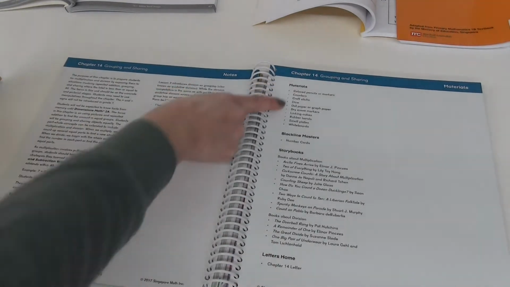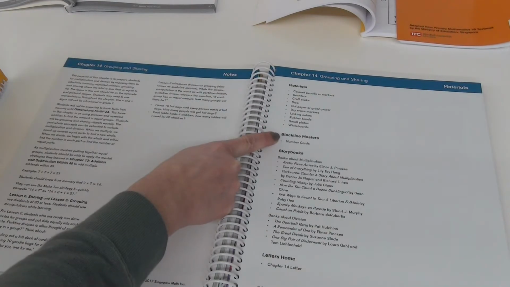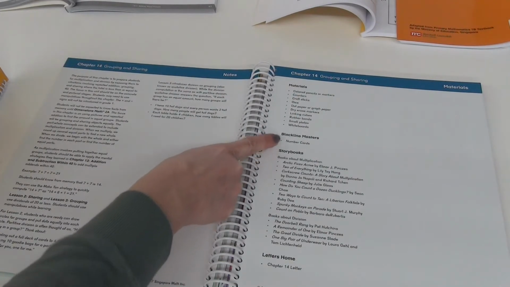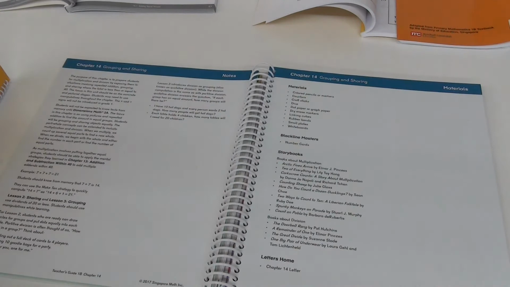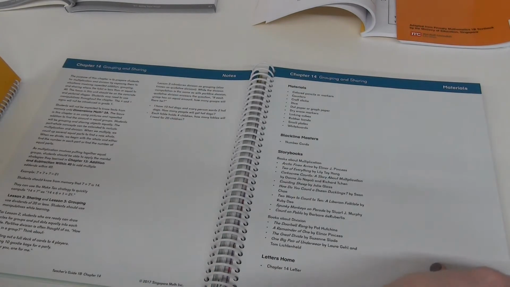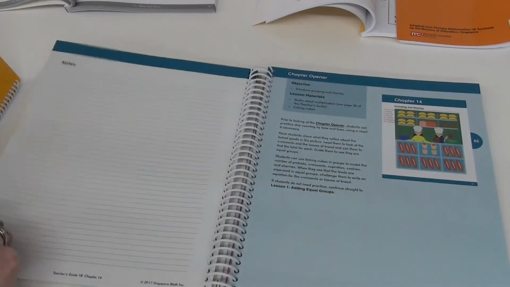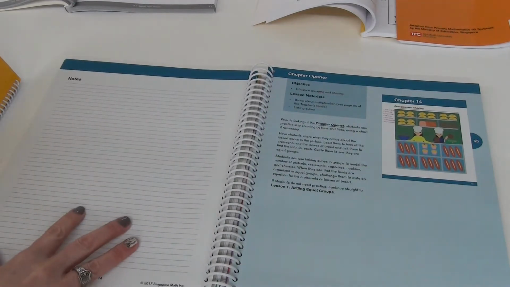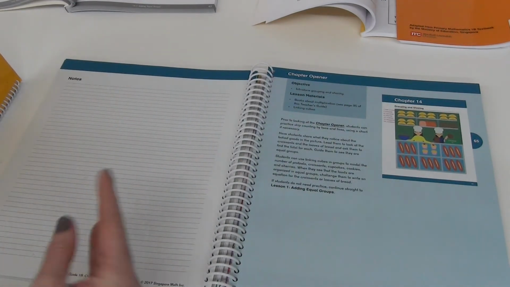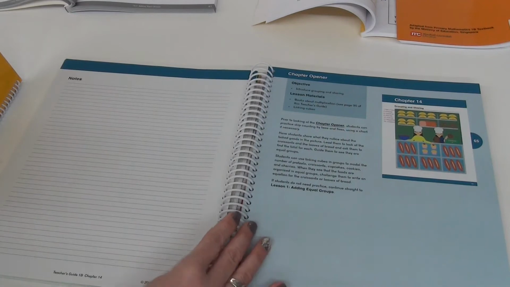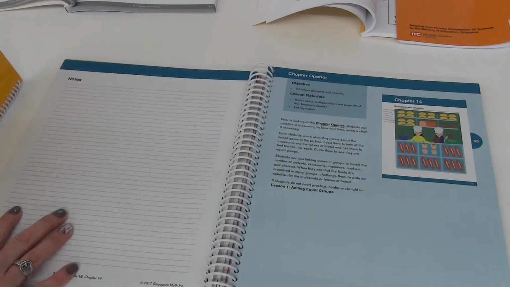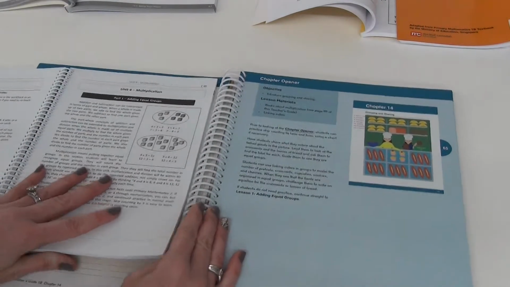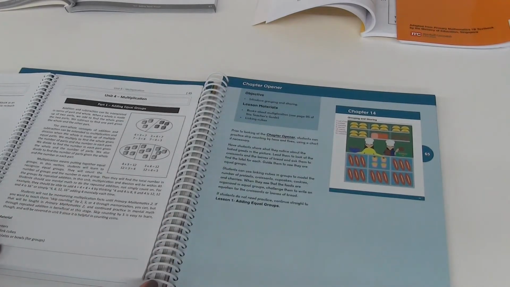This shows you all the materials that you will need, any black line masters you're going to need, any storybooks that might go along with it, and then we have the letters to home. So again, you can see that there's also this full blank notes page, so that's just another page that's adding to this book. Could be very helpful. I don't know. I never used it. So we have the chapter opener here.